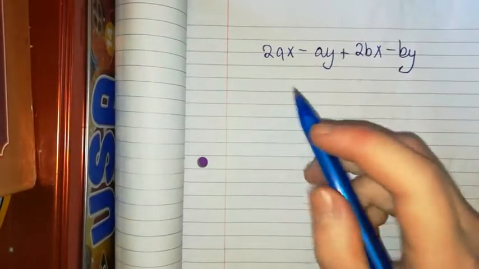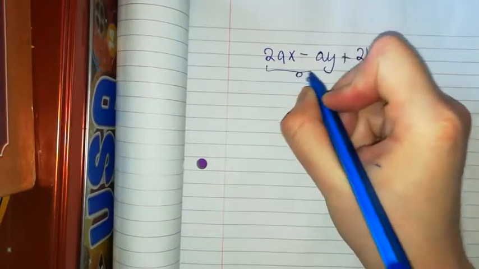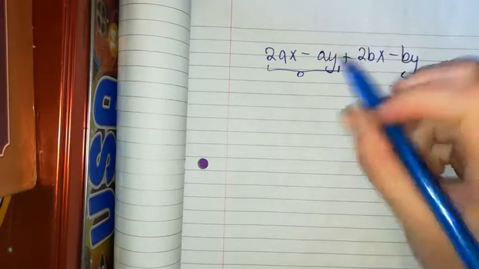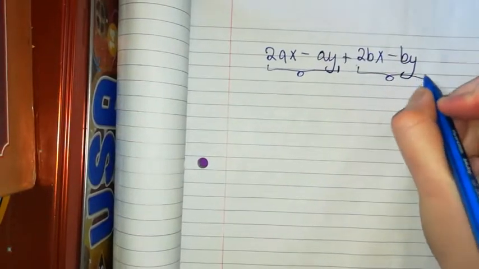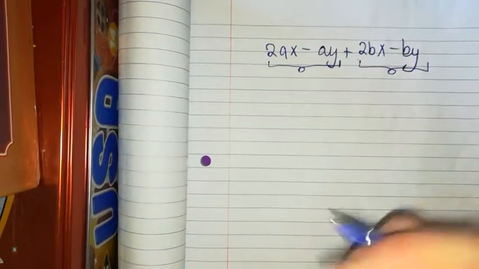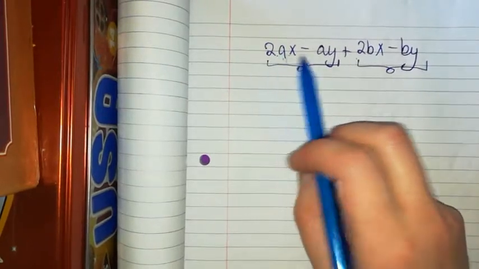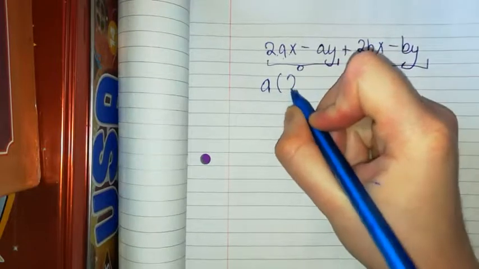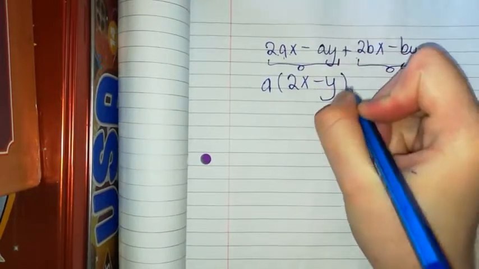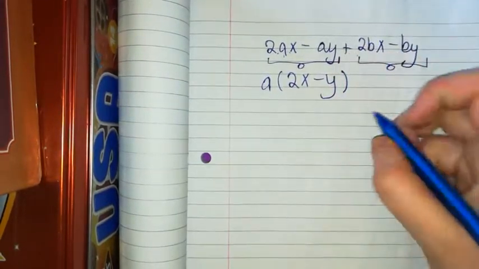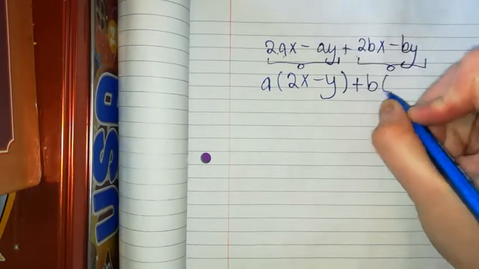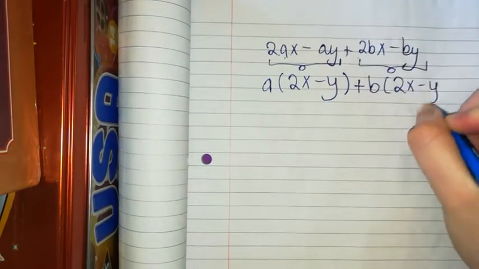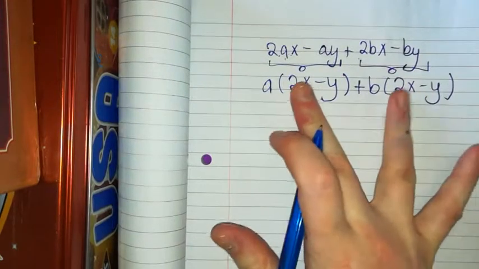So what we have to do in grouping is we take out the highest common term in the first pair, and then we take out the highest term in the second pair, and our brackets will have to match. So the highest thing I can take out of both of these would be a. So then I'm left with 2x minus y. And the highest common thing I can take out of both of these would be b, and then I'm left with 2x minus y. So when I get to this stage, my brackets have to be matching.